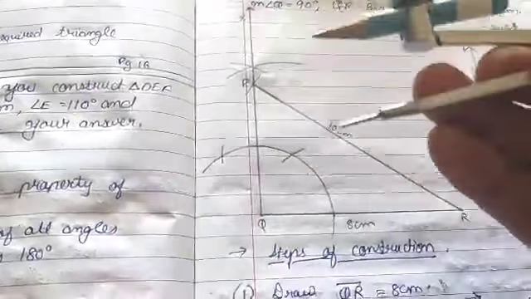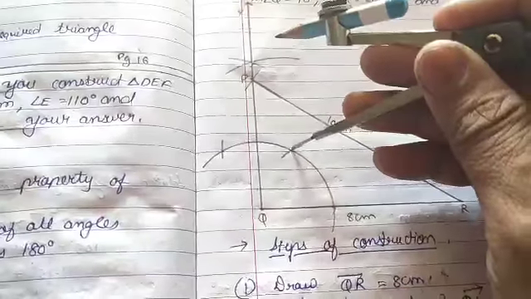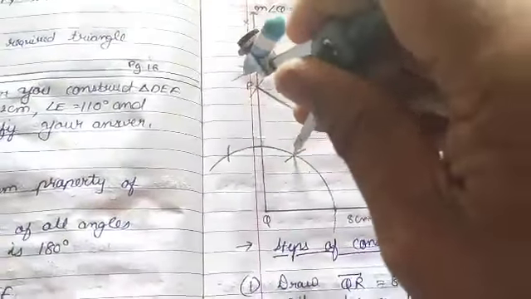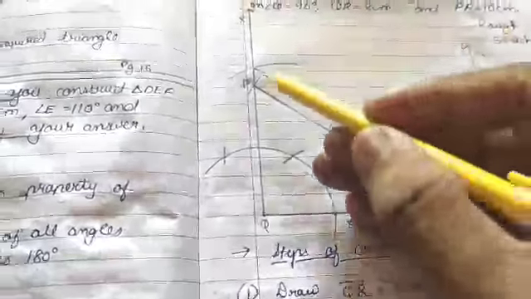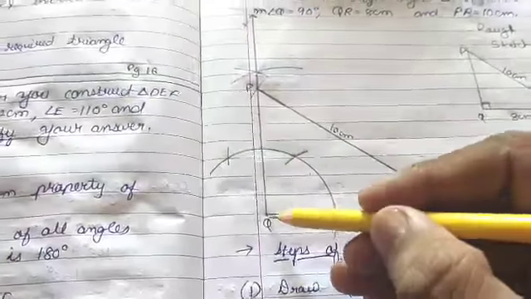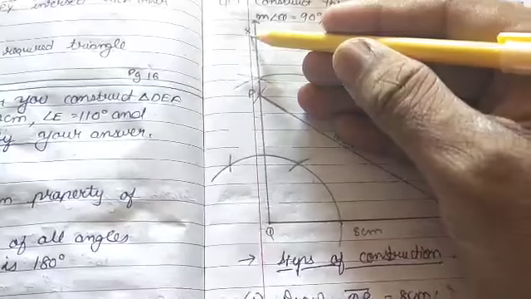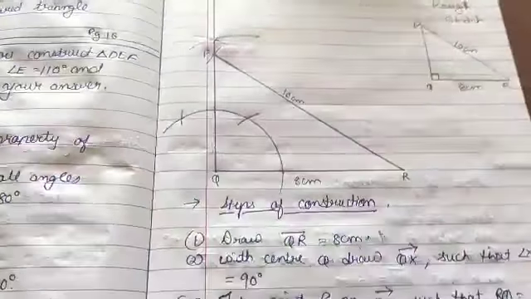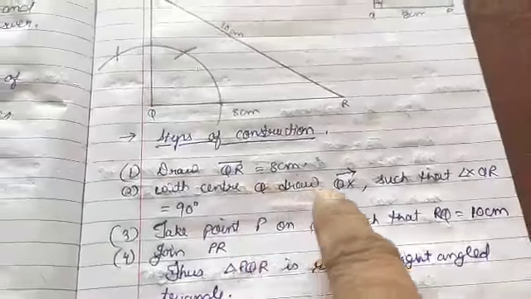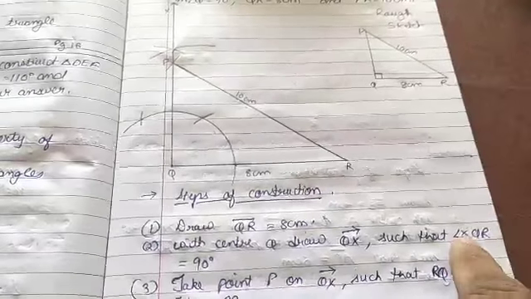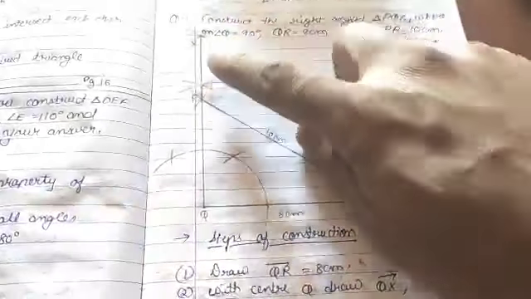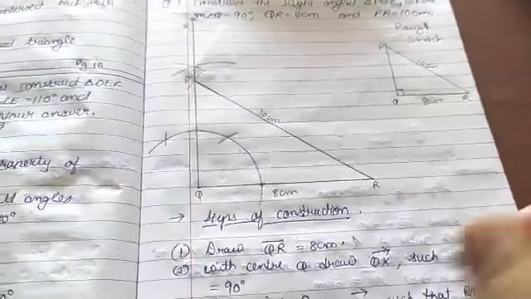And now you can change your measure of your compass. See here now, and place it over here and try to construct an arc over here and place it with the same length. Now further you place it over here and cut that previous arc. So wherever the points intersect, through Q try to draw one big ray and name it X. Now dear student, write down with center Q, draw ray QX such that angle XQR equals 90 degrees. See this angle XQR, this is how we used to get our 90 degree.